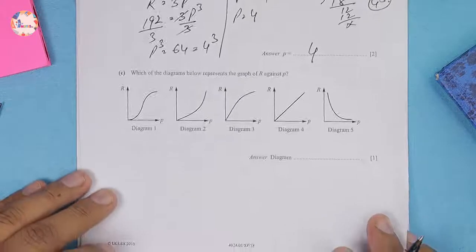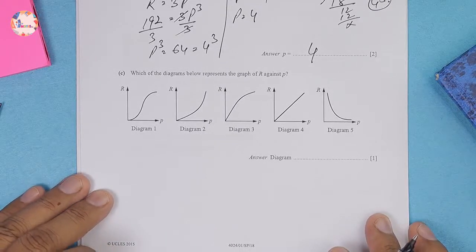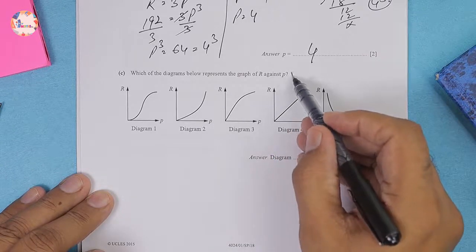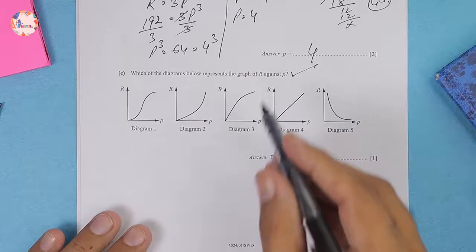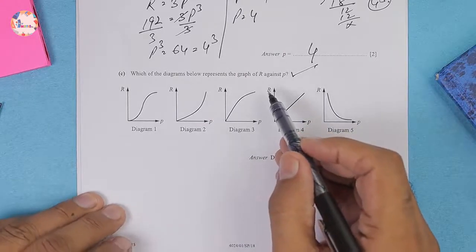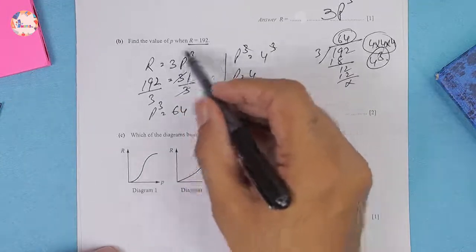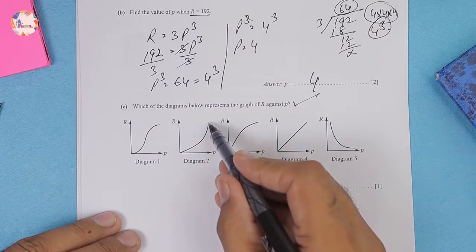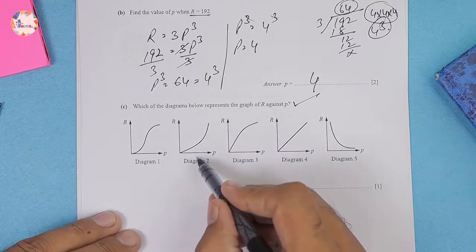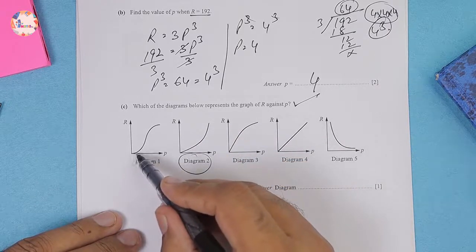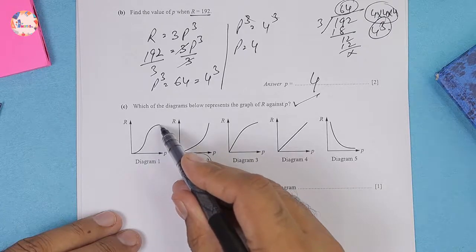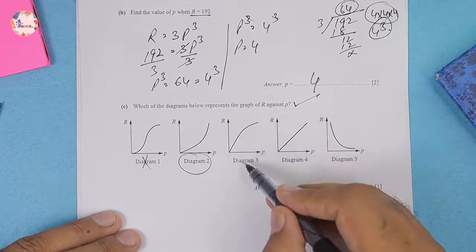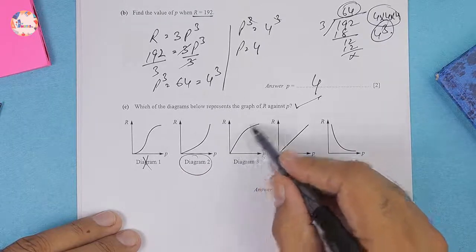Then part C: which of the diagrams below represents the graph of R against P? So we know that R is equal to 3 into p cubed, and this is an increasing function like this one, and this will be diagram 2. This one is increasing and then slowly it's becoming horizontal, so we can't take this diagram.